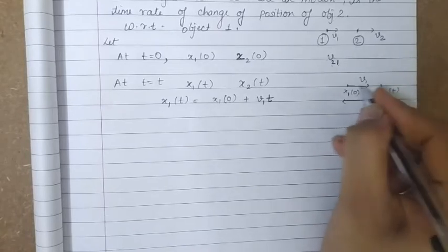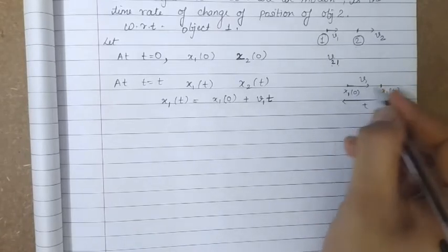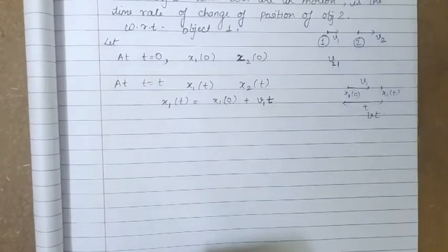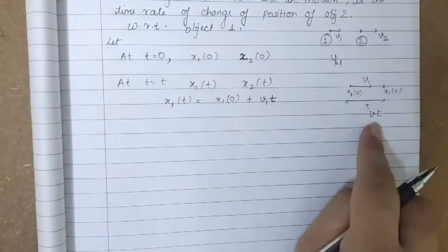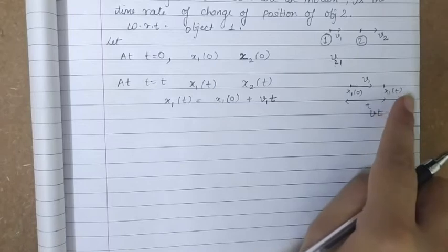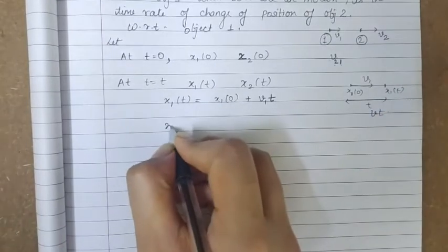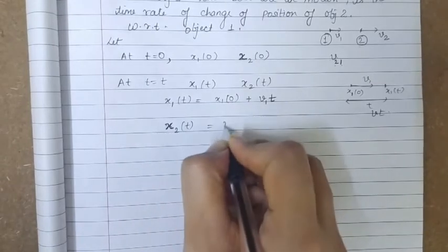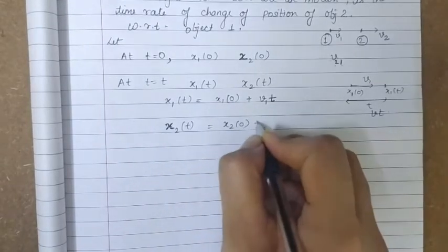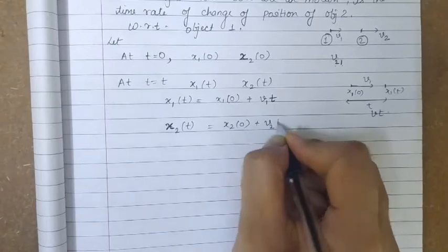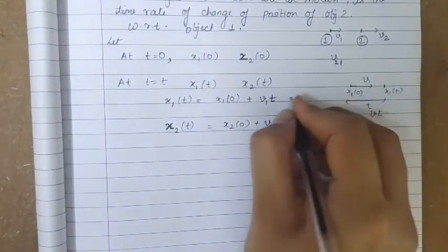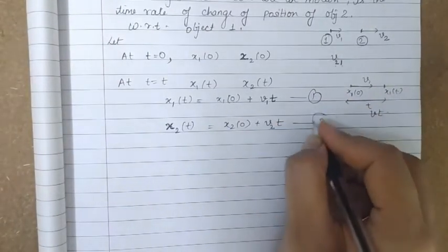Then the distance it traveled will be v1 t. So we add v1 t to x1 0 to find x1 t. Similarly for the second object, x2 t is its initial position plus the distance traveled by it, which is v2 into t. So these are the two equations, 1 and 2.